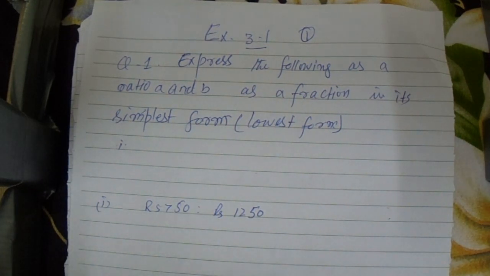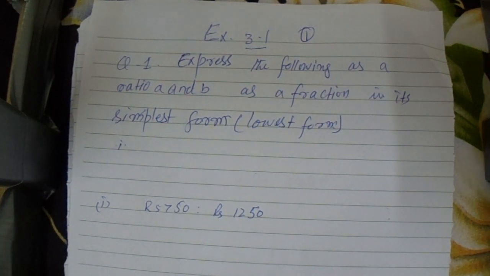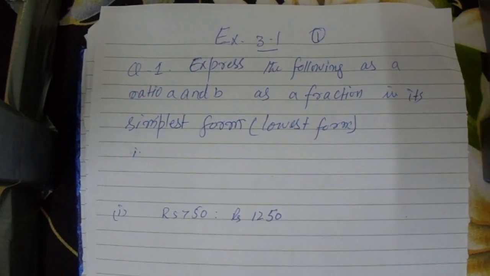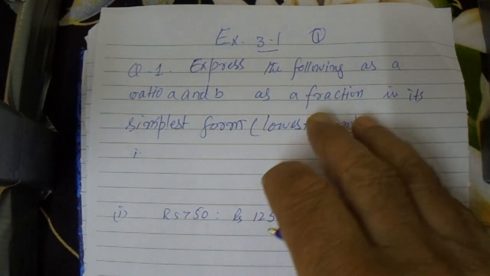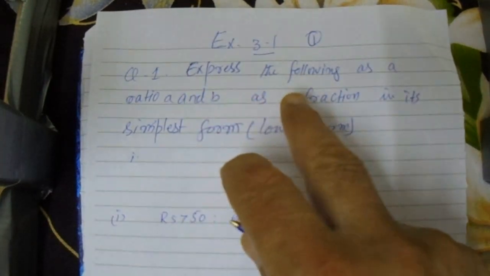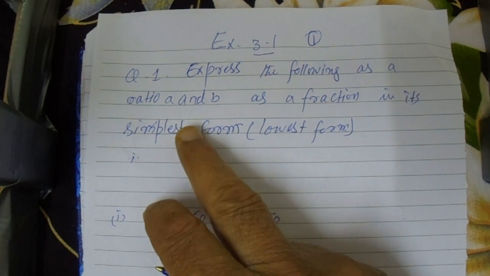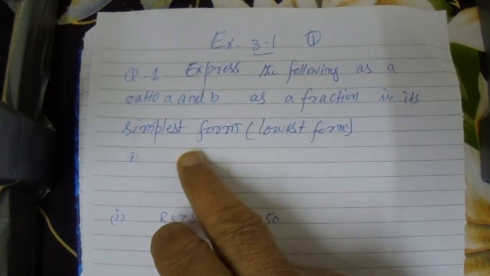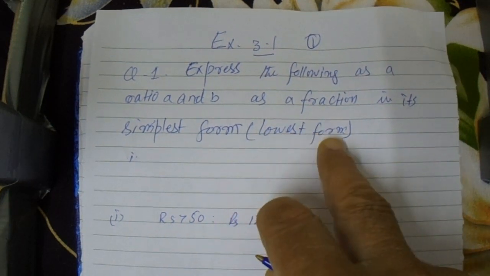Dear students, we start chapter number 3 and exercise 3.1. This exercise is about ratio and proportion. Now, the first question is, we express the following as a ratio A and B as a fraction in its simplest form. It means lowest form.